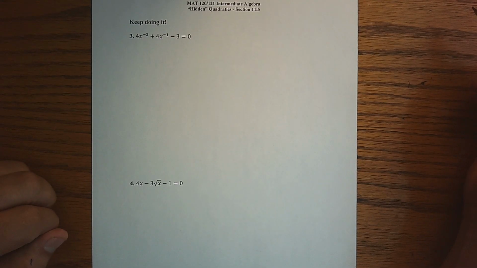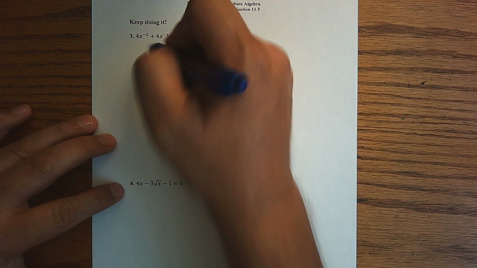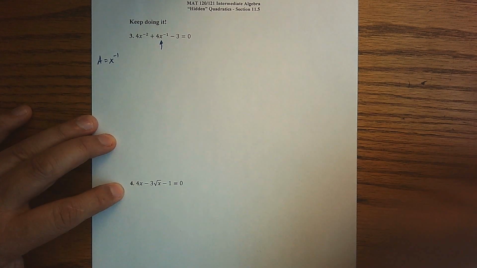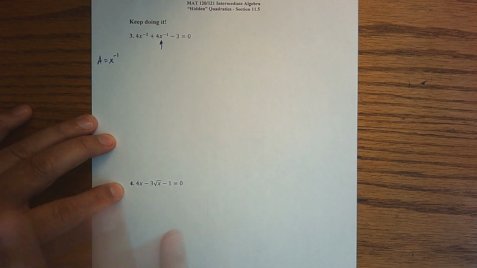So now that we're armed with a step-by-step process to solve hidden quadratics, let's keep doing it. Previous to our groundwork, we found that, here's your step one, we're going to let another variable equal the middle part. Again, I like to use a. You use whatever you want.